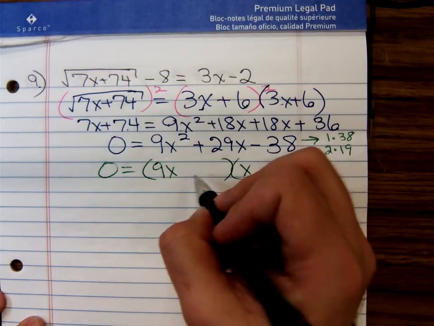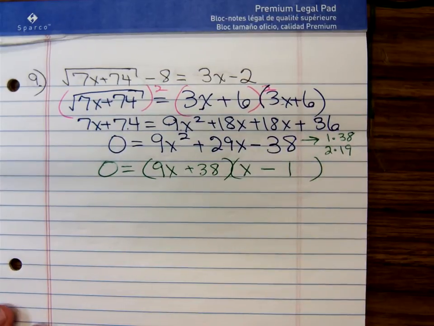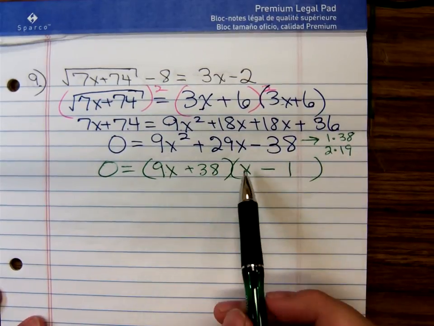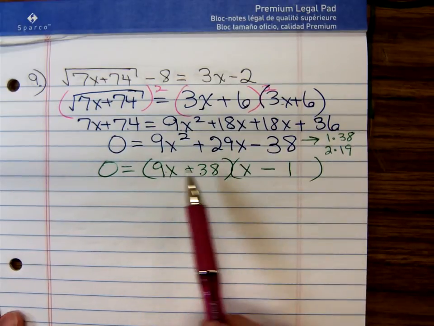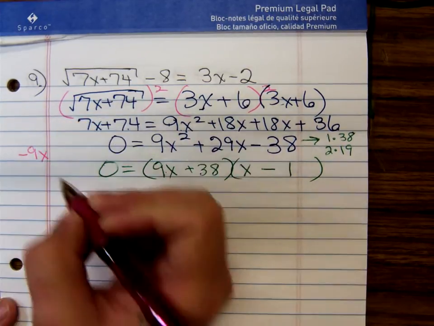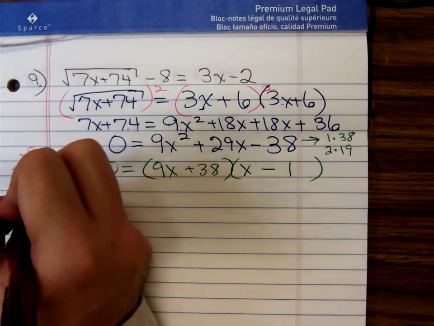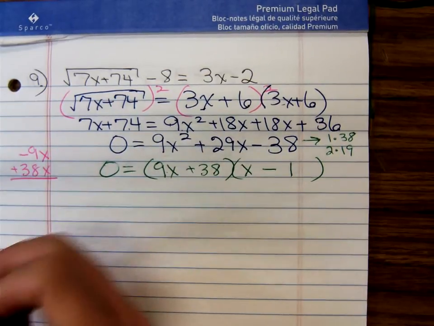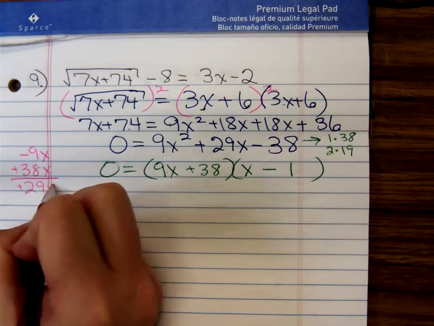Let's use a positive 38 and a negative 1. FOIL that out in your head. Well, 9x times x, we know that's going to give us 9x squared. We know last times last is going to give us a negative 38. So all we really have to check is the outer and the inner. The outer product, 9x times negative 1, that's a negative 9x. What's the inner product? 38 times x, that's a positive 38x. What's 38 minus 9? Isn't that a positive 29x? That's what we needed.